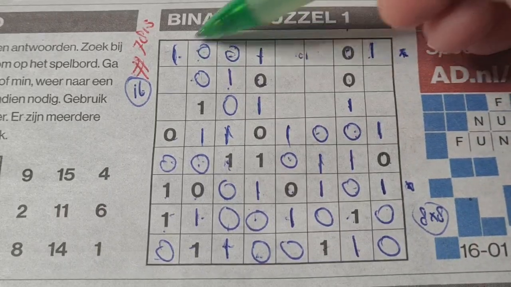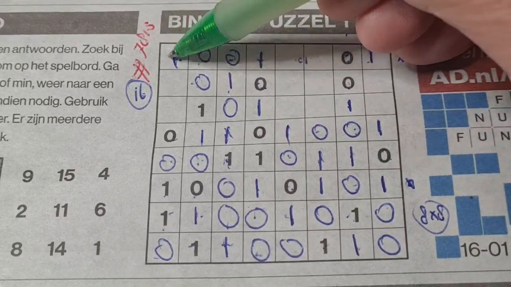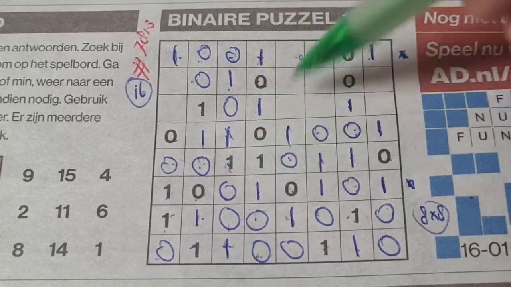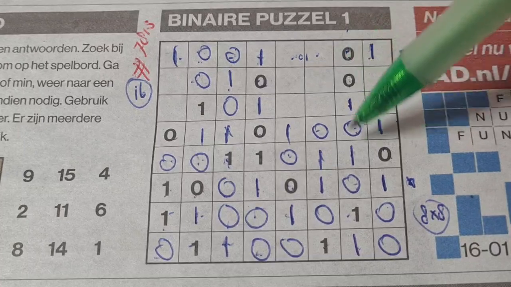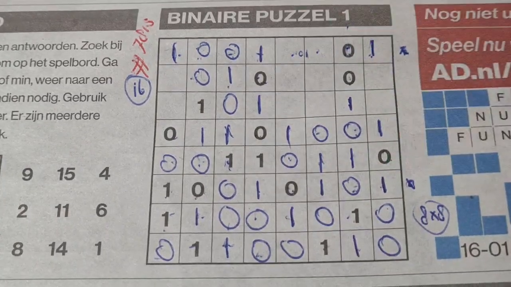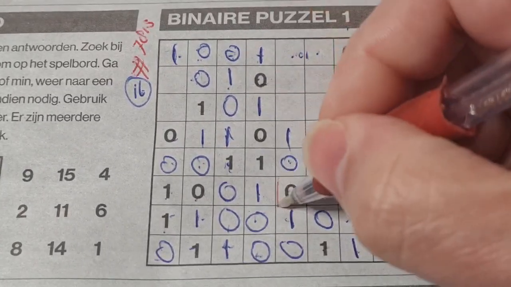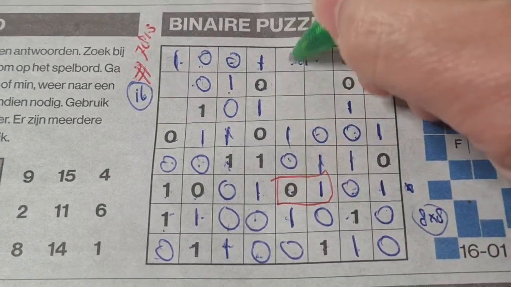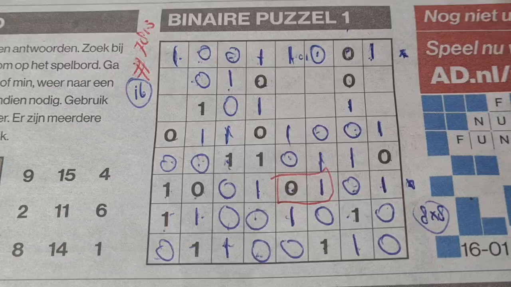Well, look, 1 1 0 0 0 1 1 empty box 0 0 1 1. So we need to switch these two digits. We have an O here, this should be a 1. We have a 1 here, this should be an O.